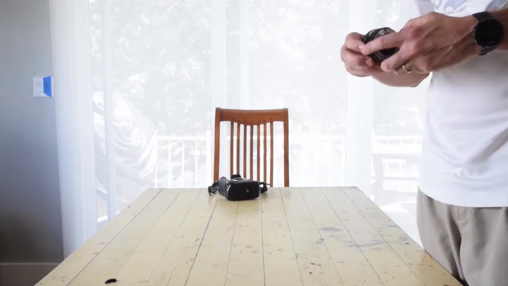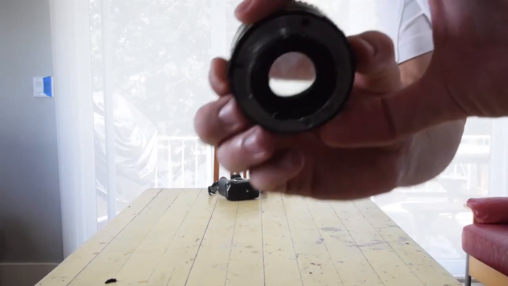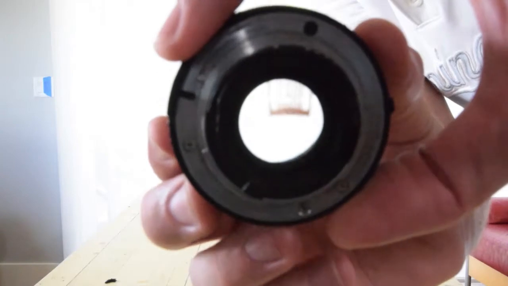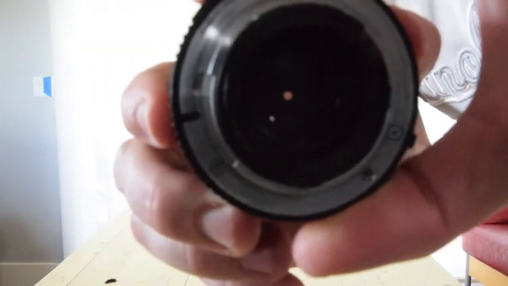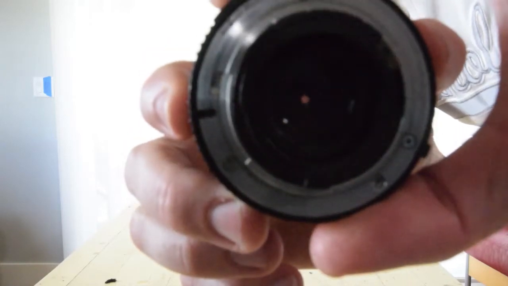The basic terms that you're going to need to know is depth of field, which we're going to control with our aperture. So I'll show you right here. Once you take the aperture lock off, you can see the aperture here is wide open, and then that's f22 right there.